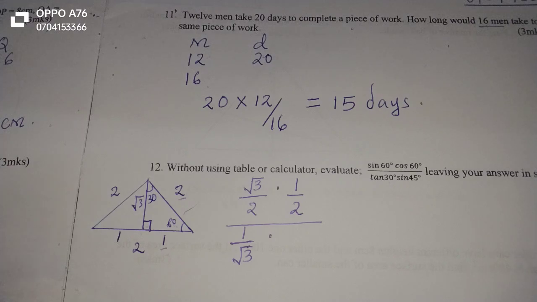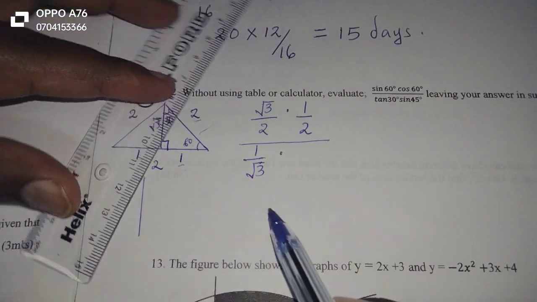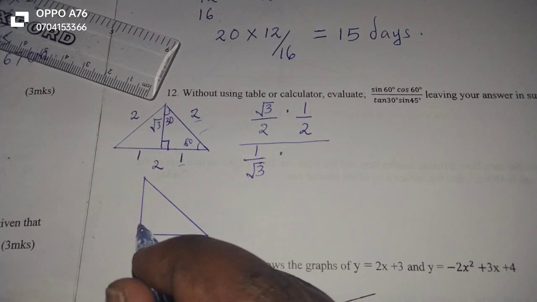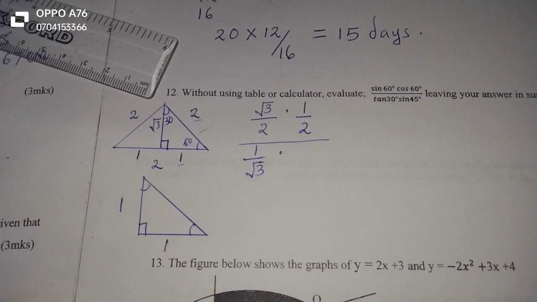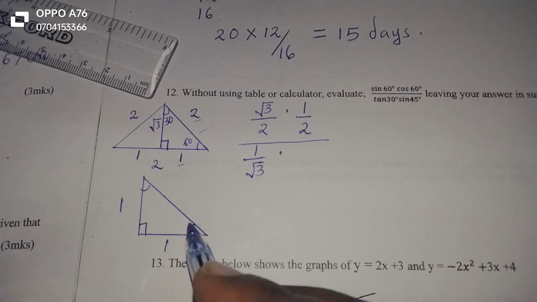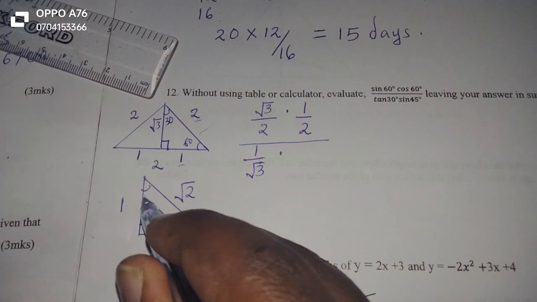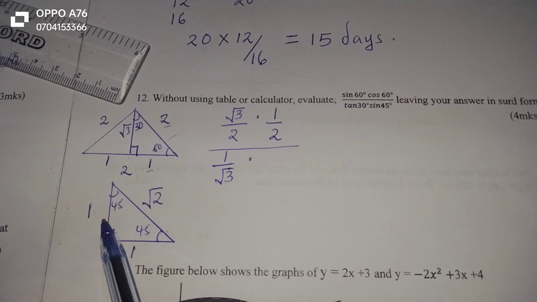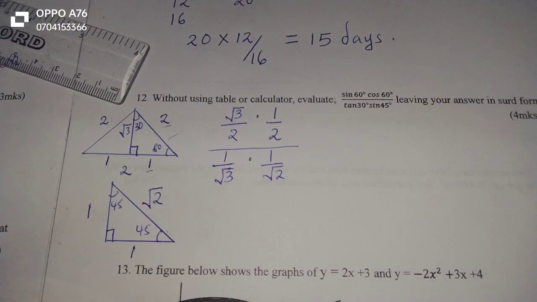Now this is multiplied by the sine of 45. For us to work with 45, we have to get an isosceles triangle which is also right-angled, with 1 unit and 1 unit. For such a triangle, the hypotenuse is the square root of 1 squared plus 1 squared, that is 1 plus 1, the square root of 2. Remember this angle is 45, since we have a 90 here. Sine is opposite length over the hypotenuse, so 1 over the root of 2.